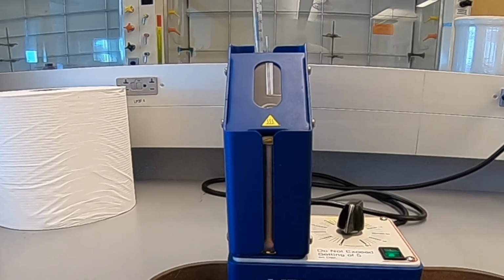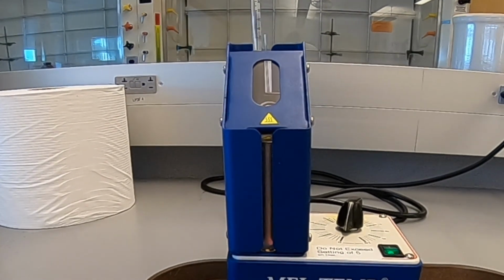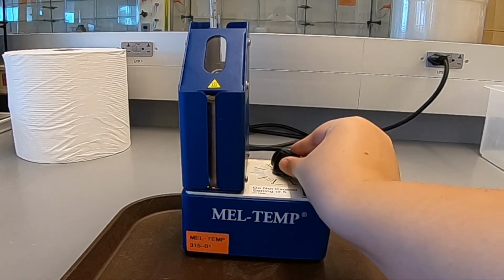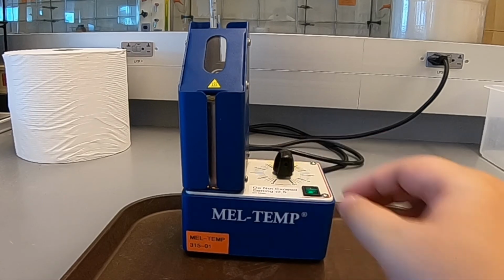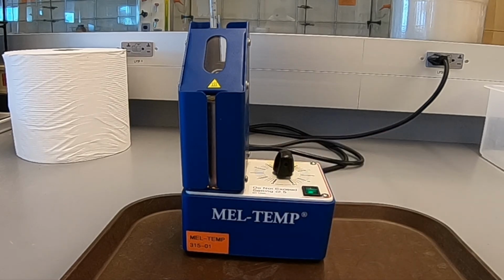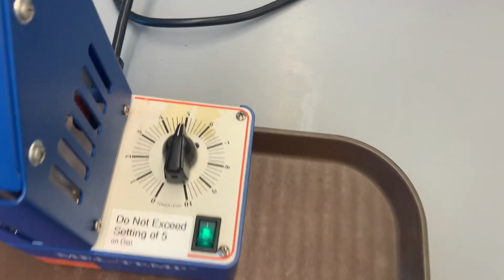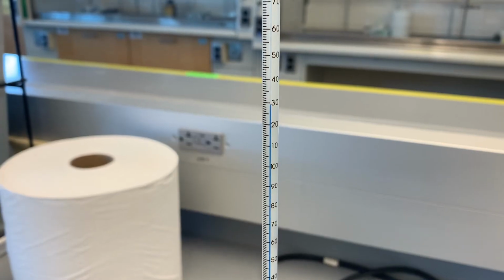Start with the voltage at 0, so there are no surprises. We can then turn on the Mel Temp, which should turn on both the heating mechanism and the light source. Now we can set the voltage control to any convenient setting. This is where knowing the melting point of your substance comes into play. If you have a substance with a higher expected melting point, you can place the voltage control to 4 or 5. If not, stick to 3 or lower.